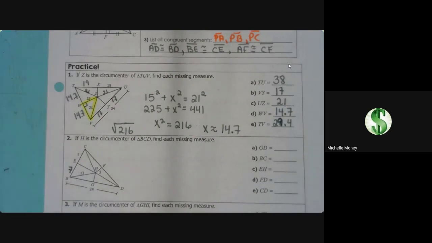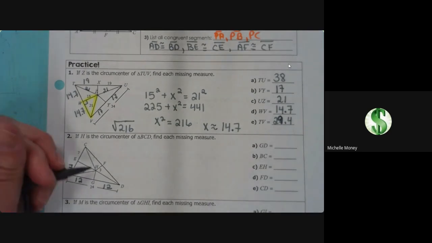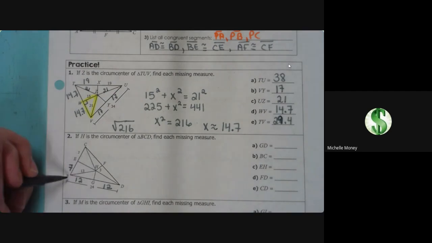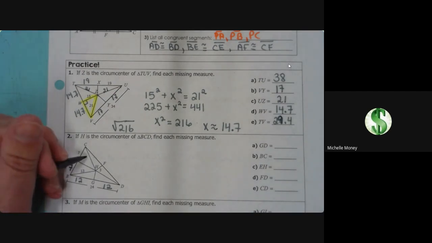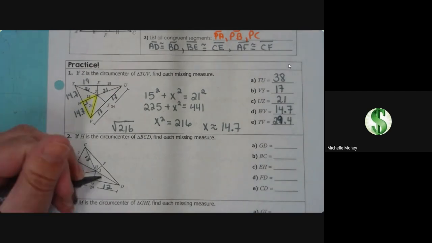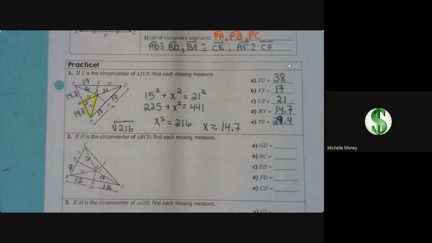If CE is 7, then EB would be 7. BD is 24, so each of these would be 12 if it was bisected. We know that BH is 13, so CH will be 13, and DH will be 13.